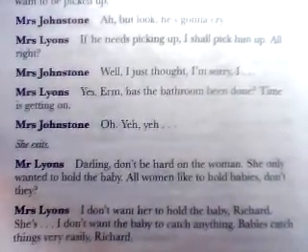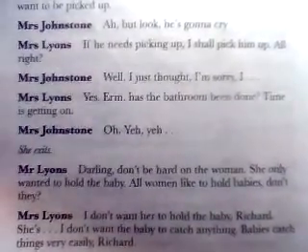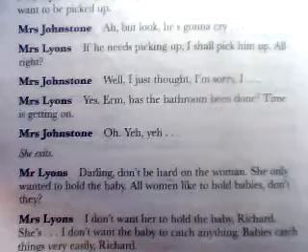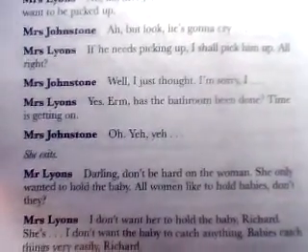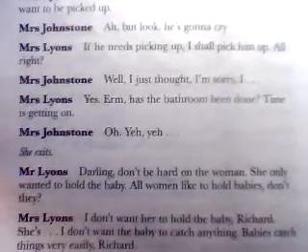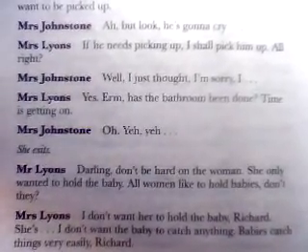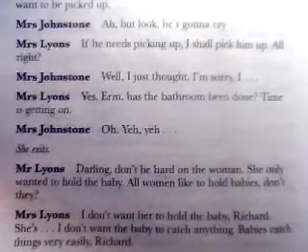We get a sense of the middle class as being, again, rather like when Mrs. Lyons talks about the size of her house to Mrs. Johnstone earlier in the play. We get this sense of them being out of touch. Of course, he can't understand Mrs. Lyons' reaction. We do, because we know about what she's done. We know about her guilt.